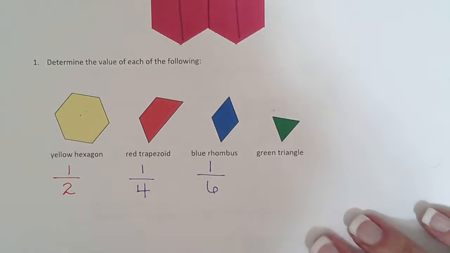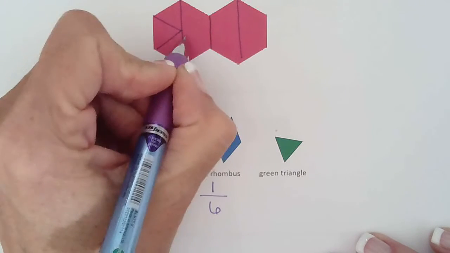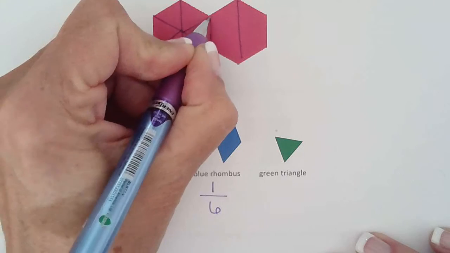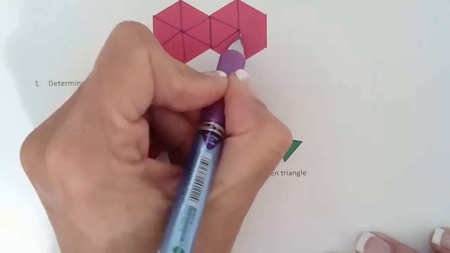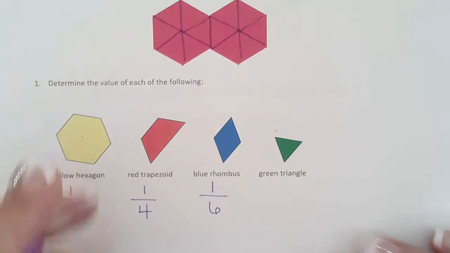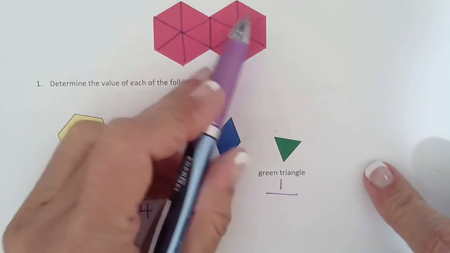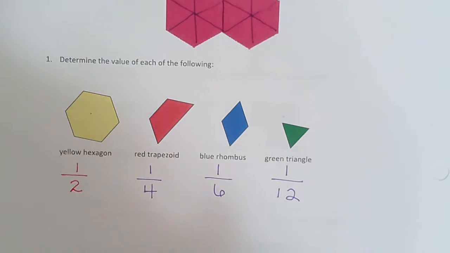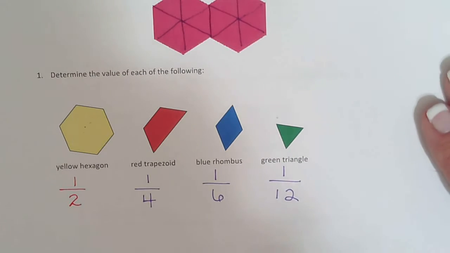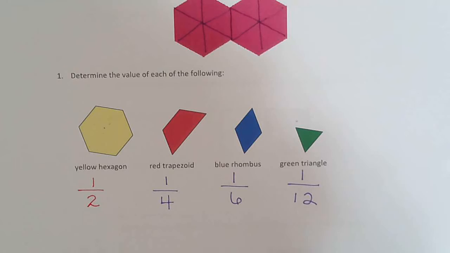Okay, green triangle. So we could make triangles from all of these to find out how many triangles make a whole. And we see that this is 1 out of 6 plus 6, 12 make a whole. So there are our fractions, and that's what we're going to work with on the rest of this. We're going to practice multiplying, adding, subtracting, doing all kinds of things with those fractions.